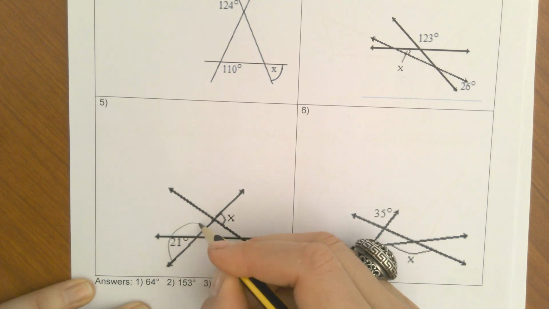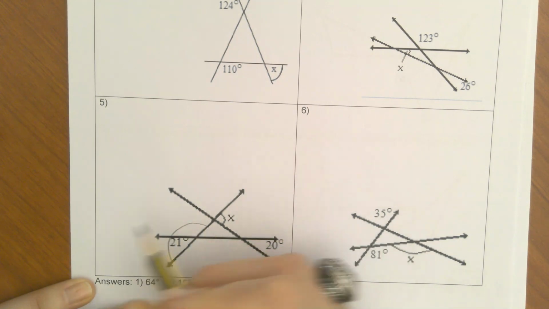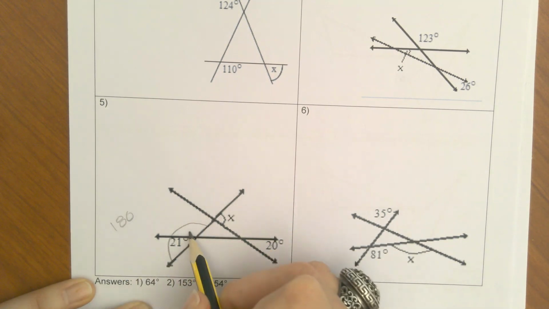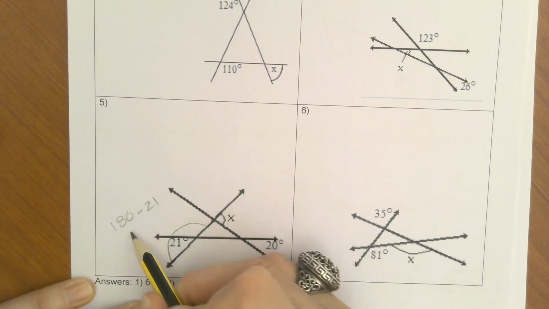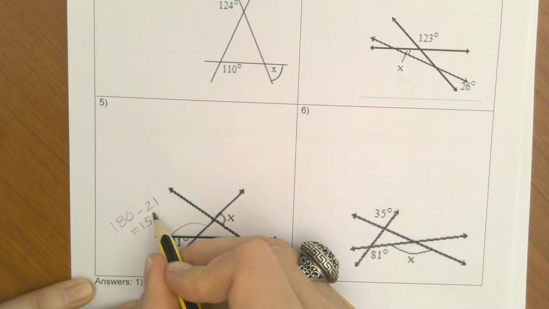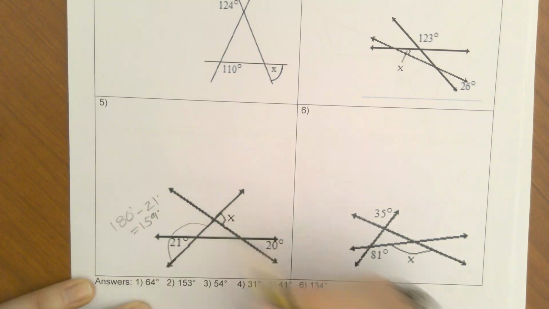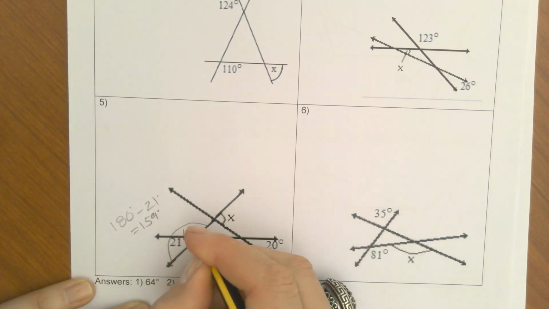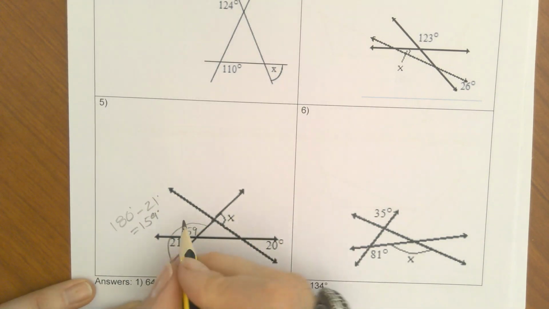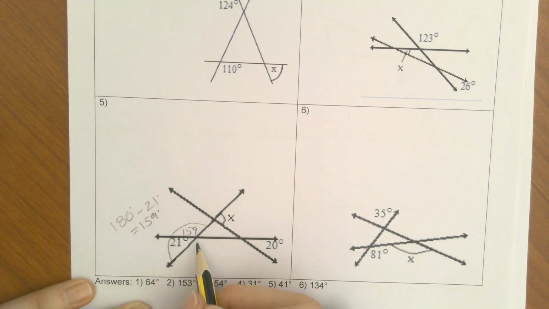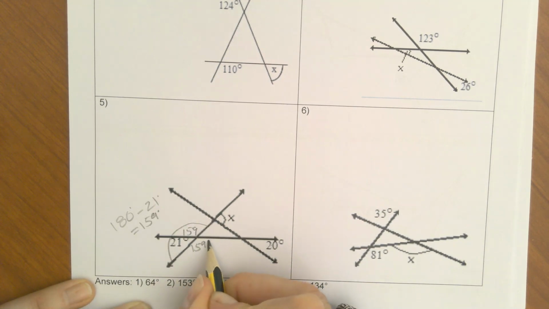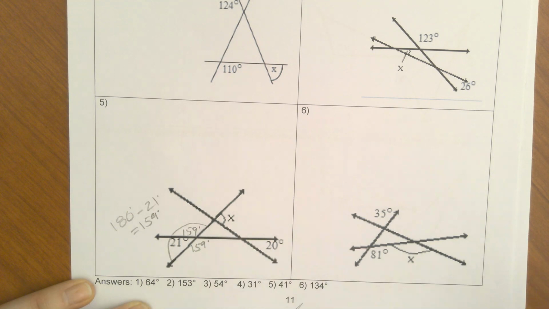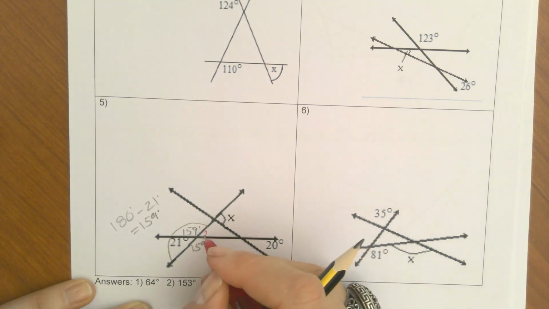So let's go this way. That's half a circle, which is 180. I can find this one by going minus 21, and that'd be 159. So this is 159. Opposites are the same, so this one and this one are the same. This one and this one are the same. Let's use a small 21 there.